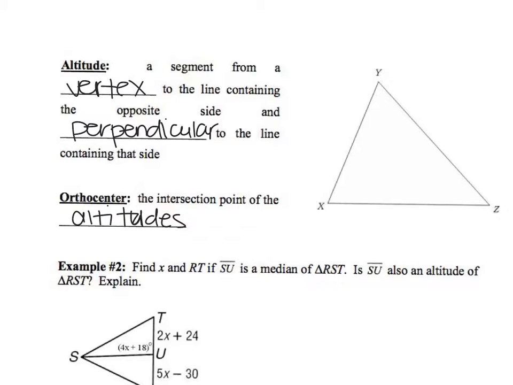So in our triangle XYZ, if I go from vertex Y straight down to the opposite side at perpendicular, and I can do the same for vertex X to its opposite side, straight down, to get another perpendicular line. And we can do the same from vertex Z to its opposite side. They all intersect at a point being the orthocenter. And not all of my lines may be exactly perpendicular, but they are close to it.